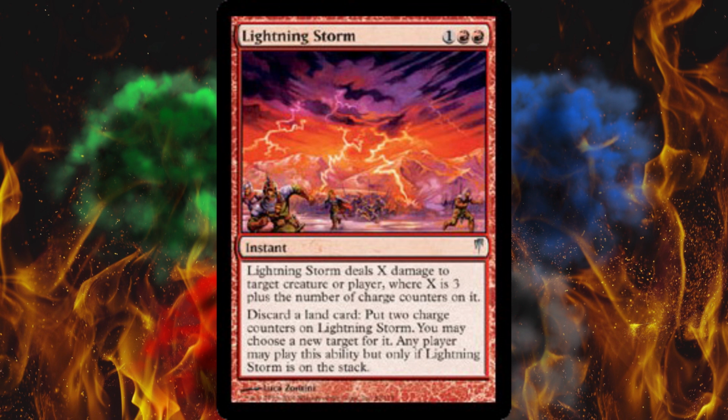Then put 2 charge counters on Lightning Storm, and then you, now see, who's the you, though? That's where I might have to actually go to the ruling section, but you may choose a new target for it. Any player may activate this ability, but only if Lightning Storm is on the stack. So can somebody redirect the spell by activating this? Because it doesn't, like, add a second target. It literally moves the target of the spell. Oh my gosh, I read all the rulings, and they don't make it clear.